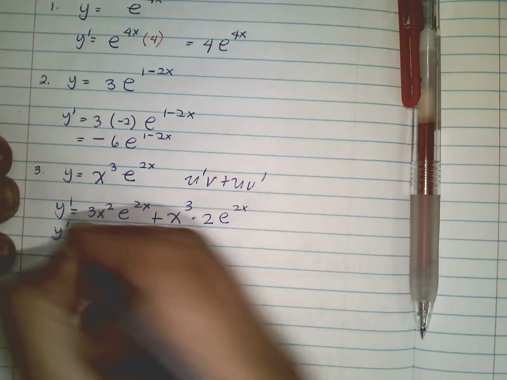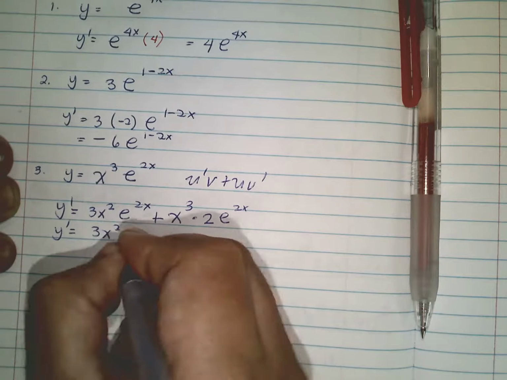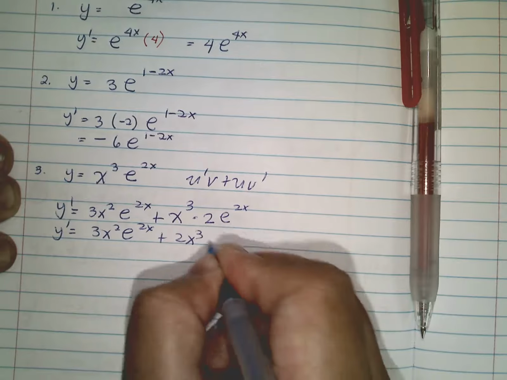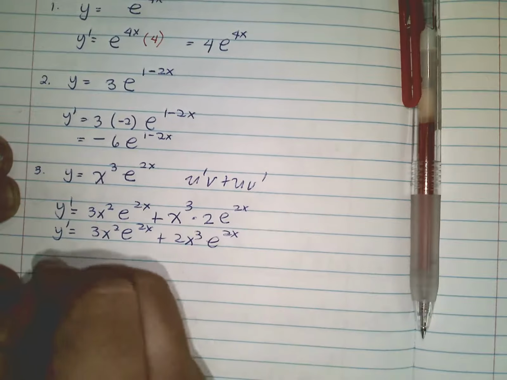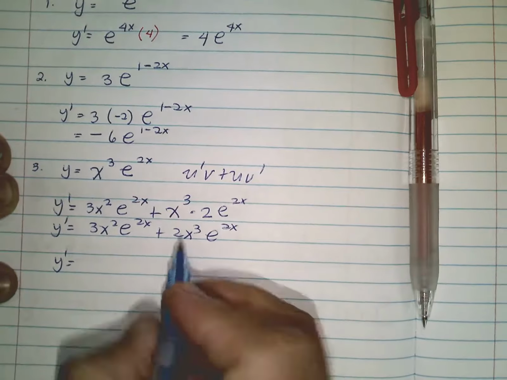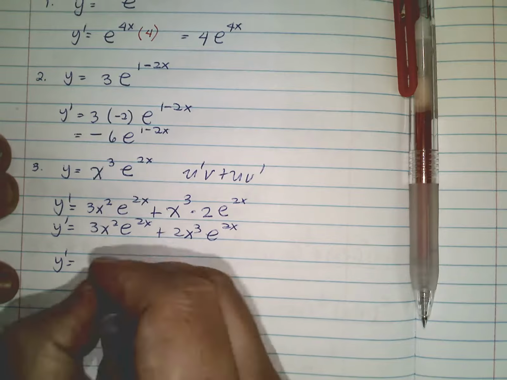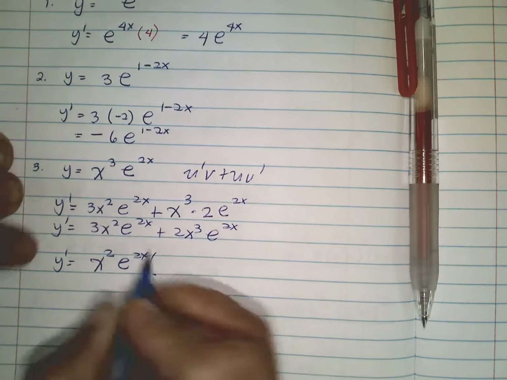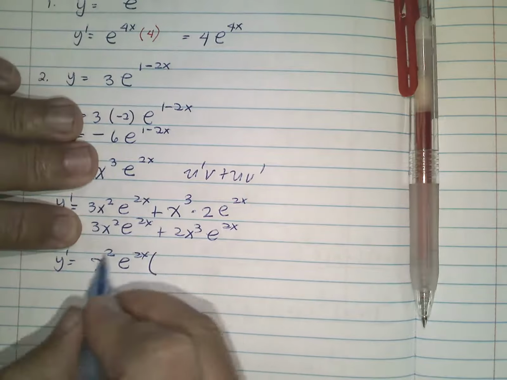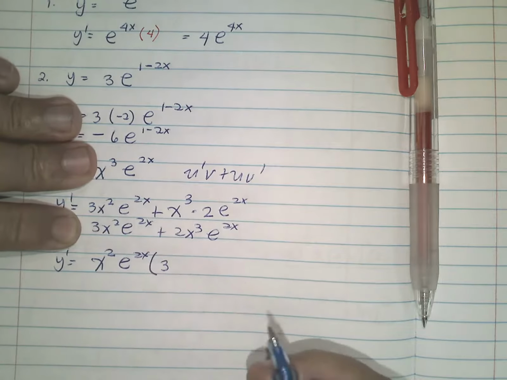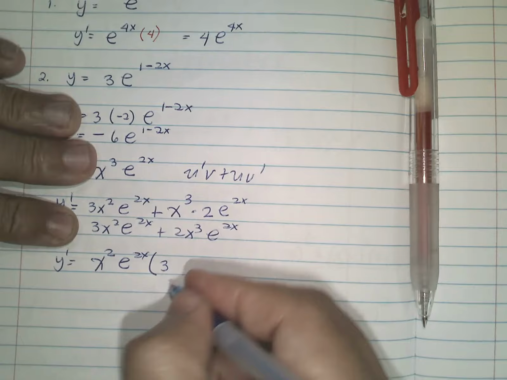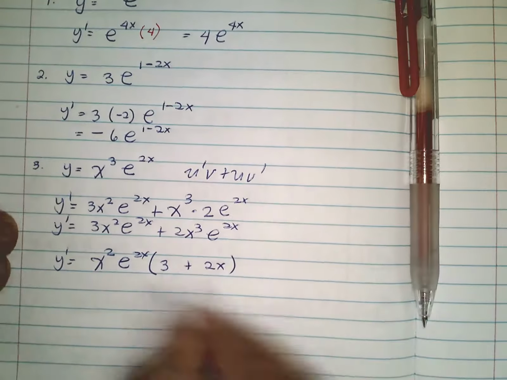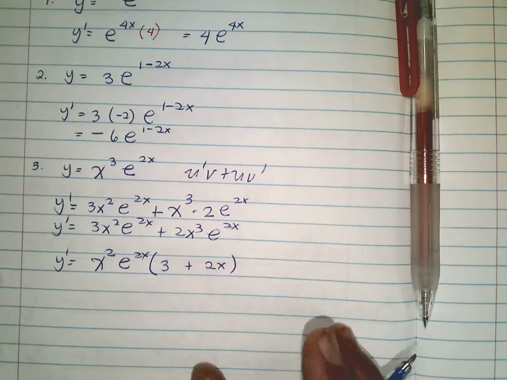So let's write y prime now is equal to 3x squared e to the 2x plus 2x cubed e to the 2x. If you would like to rewrite it further, you can factor out the x squared and the e to the 2x. So x squared e to the 2x times 3 there plus 2x. So that is now your final answer.